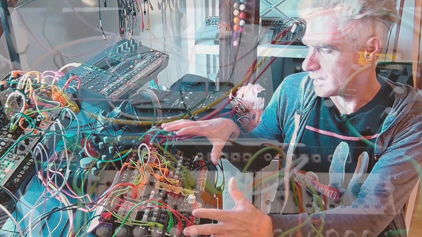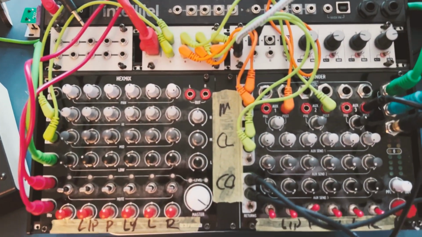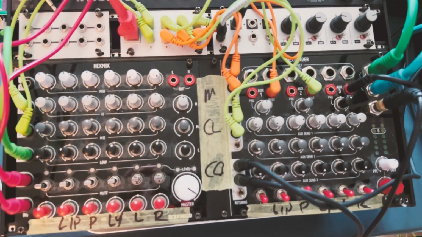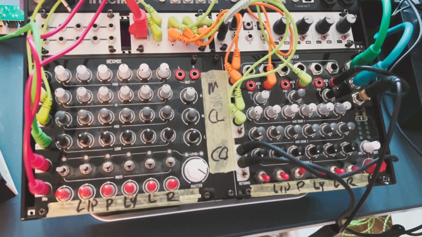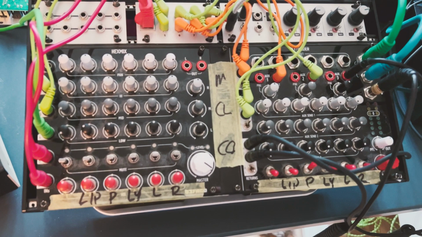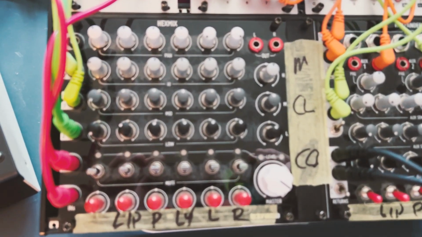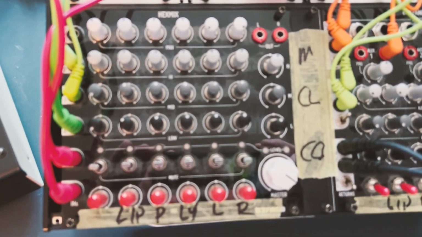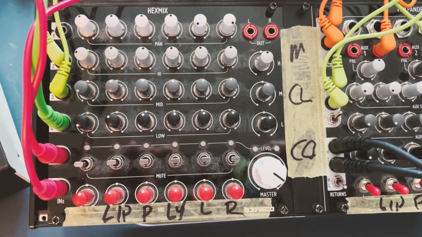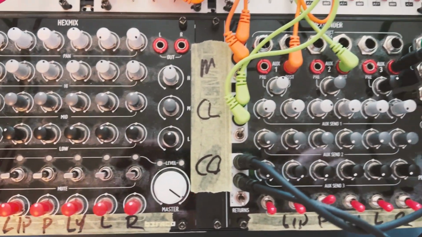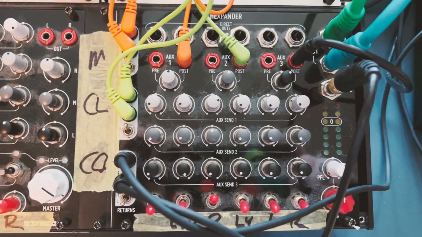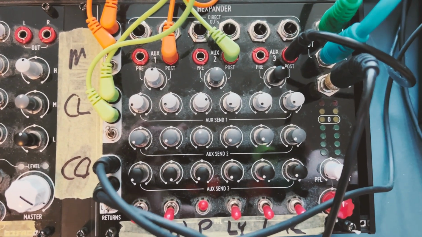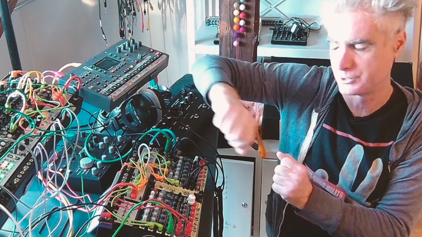This one here, I'm really using as a mixer for a couple of different reasons. So first of all, I love the Befaco Hexmix. Usually it's designed so that there's 6 channels here, like a regular channel strip on a mixer with volume, EQ, and pans. And then this one here is the extender, which is designed to sit on top, so you have a full channel strip.